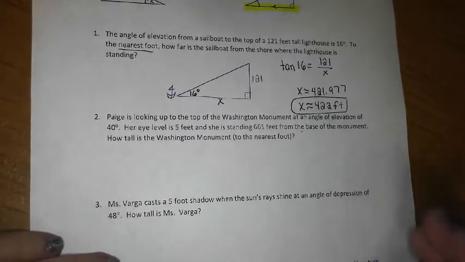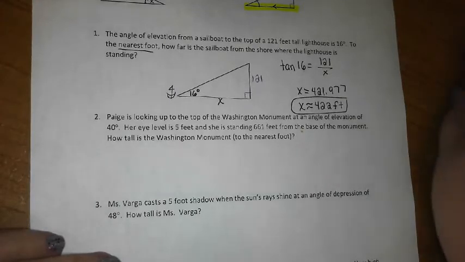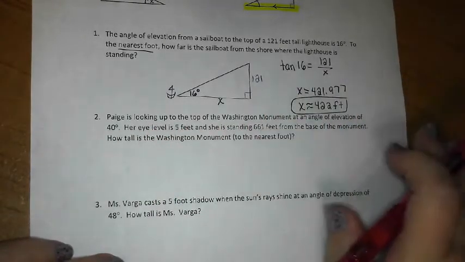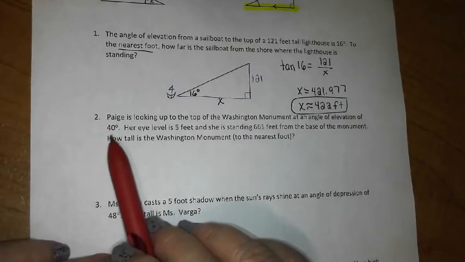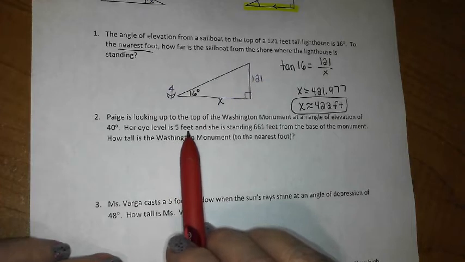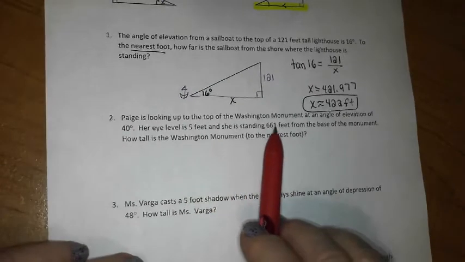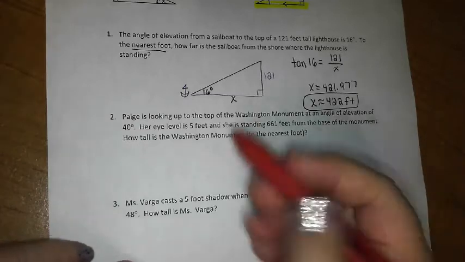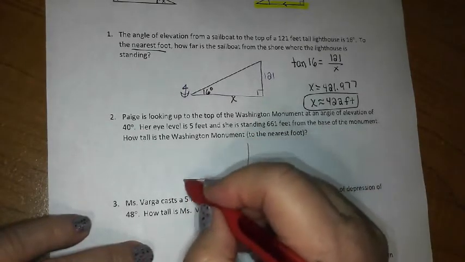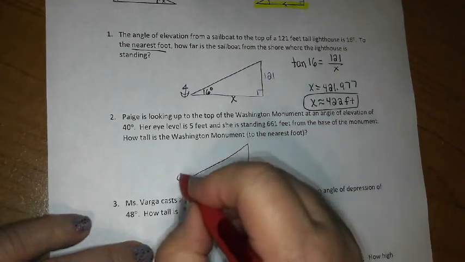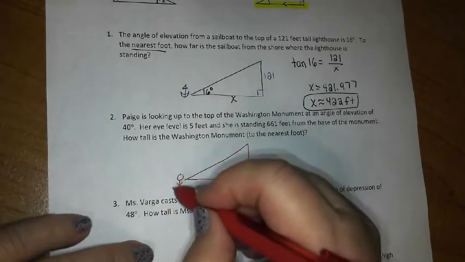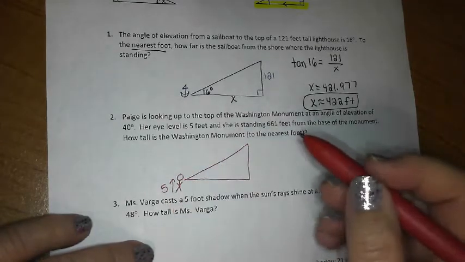All right, next up, this one's really important. Paige is looking up to the top of the Washington Monument at an angle of elevation of 40 degrees. Her eye level is 5 feet, and she's standing 661 feet from the base of the monument. All right, so here's what we've got to do. We know it's going to be a right triangle, and we know that Paige is standing here. Now they told us her eye level is 5 feet off the ground.